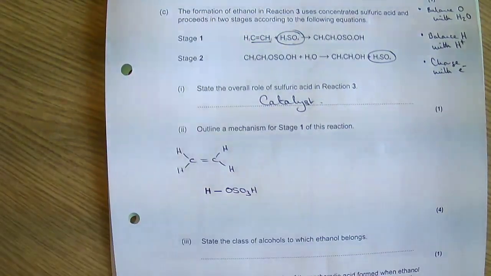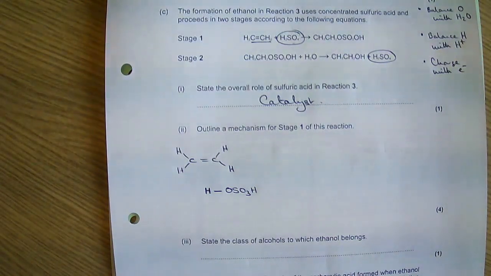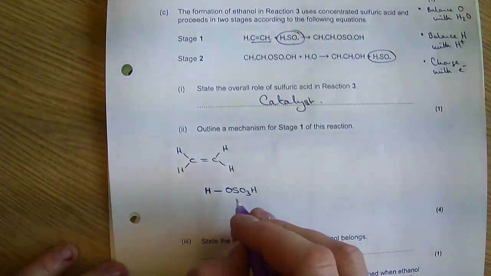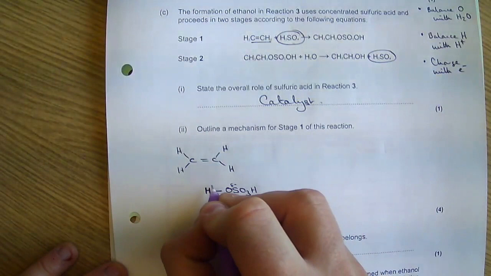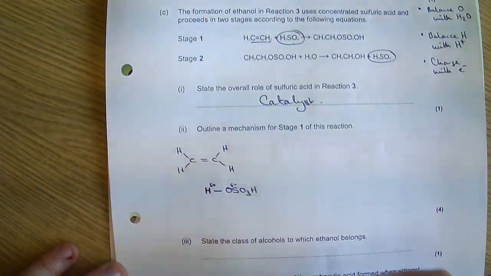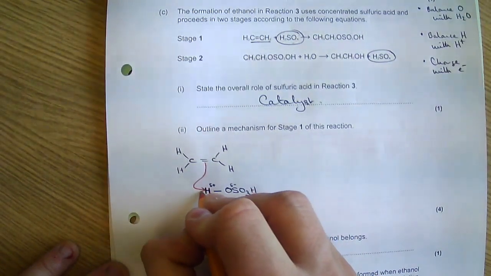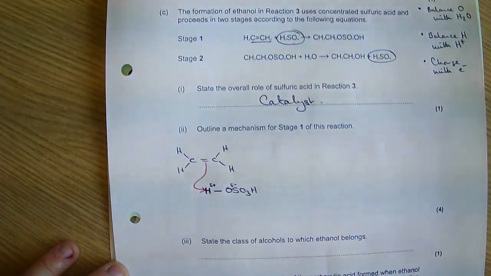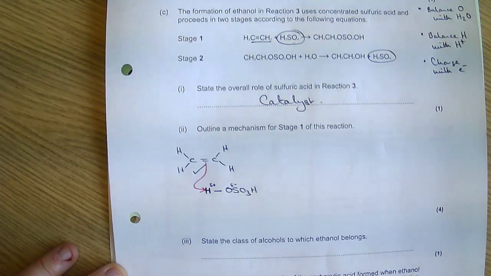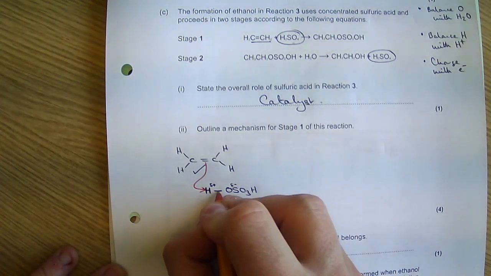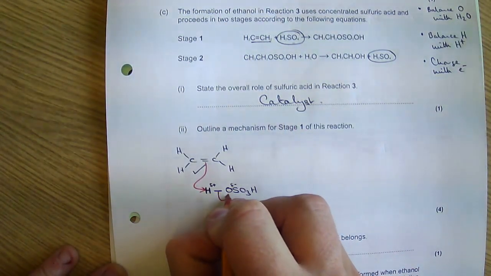So this is now linking with our alkenes topic. So because oxygen is more electronegative, that's slightly negative, leading the hydrogen to be slightly positive. Arrow number 1 from the double bond to the hydrogen, that gets you a mark. Arrow number 2 from the OH bond onto the H.